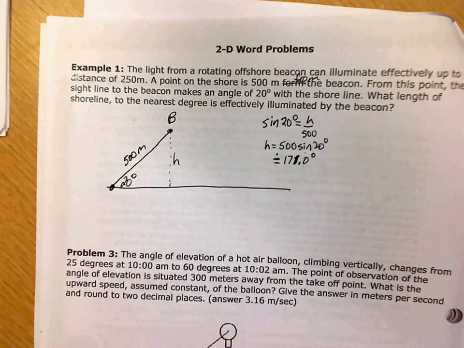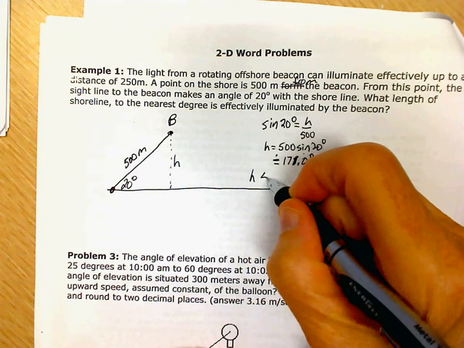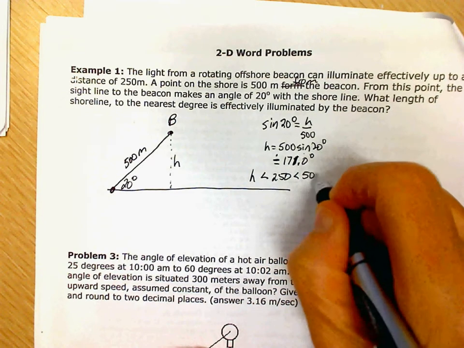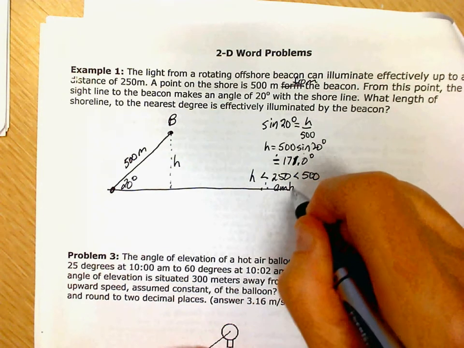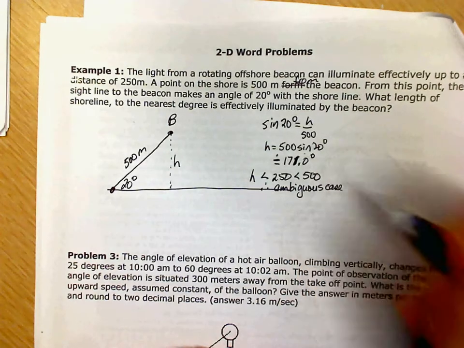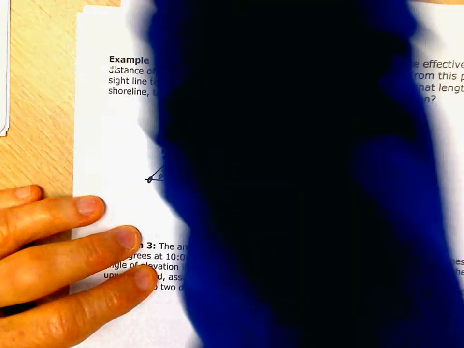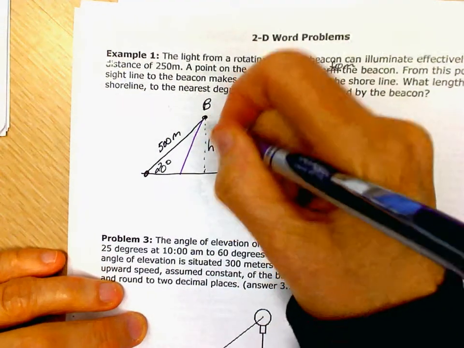Because H is less than the 250, which is less than the 500, we have the ambiguous case. So therefore, that beacon could either be here or here, right?